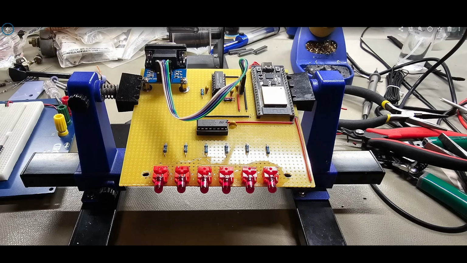And I epoxied the LEDs in place just to make sure they don't move around. But everything else is now mounted to the board. The ESP module is inserted into this perf board, and the connections are soldered to the back. But I did use a cable with a set of header pins to connect to this RS-232 module.